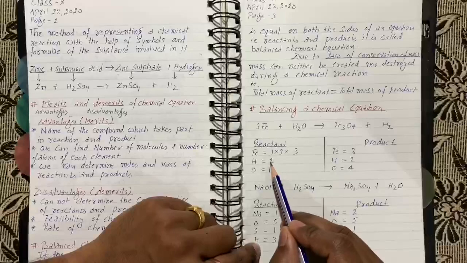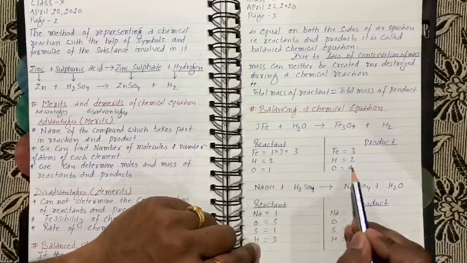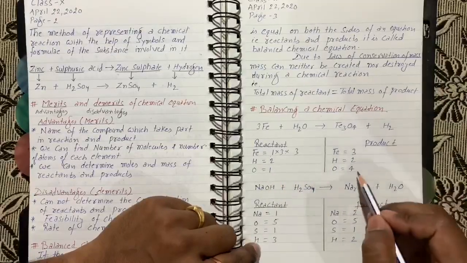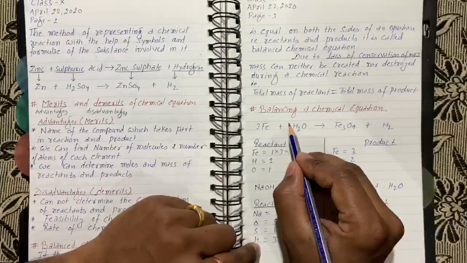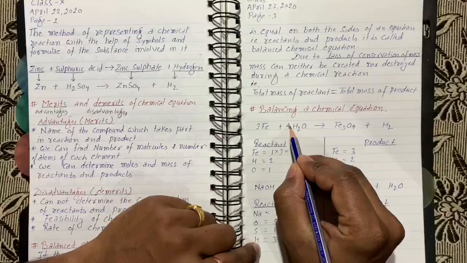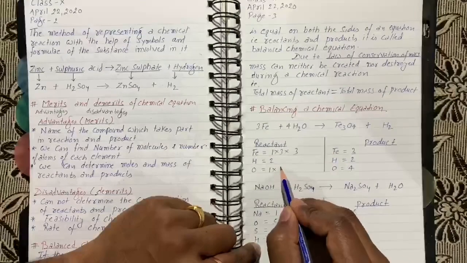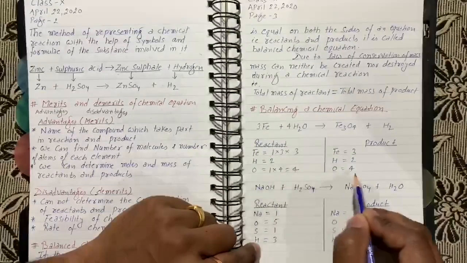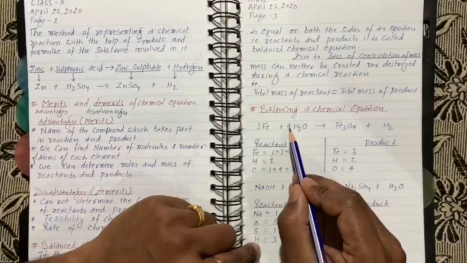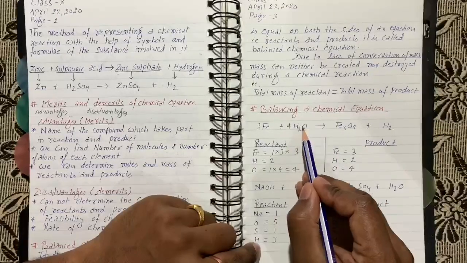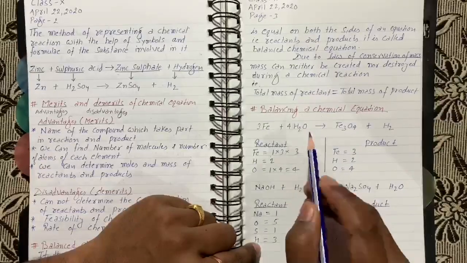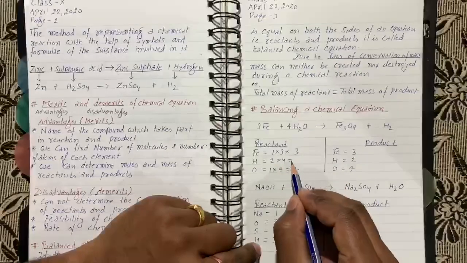Now we see the oxygen is not balanced and the hydrogen is not balanced. See, this side oxygen is 4 and this side only 1 oxygen is there. If I put 4 here, I can see that 1 into 4 has become 4. Oxygen is balanced. But while putting 4 here, you see the number of hydrogen has also changed. Why? Because 4 into 2, so here 4 into 2, it has become 8.